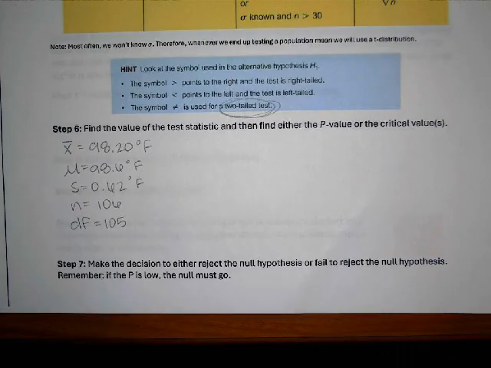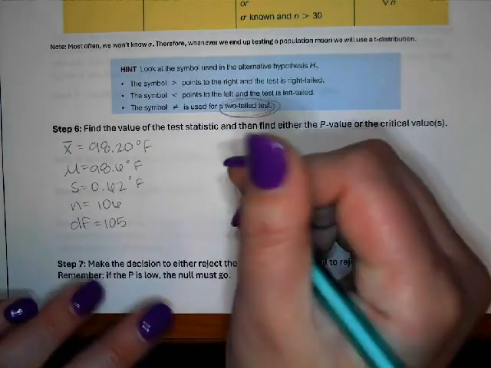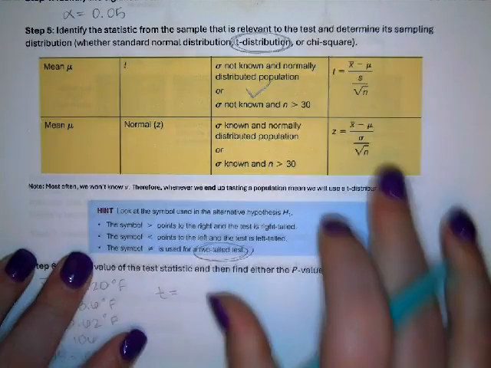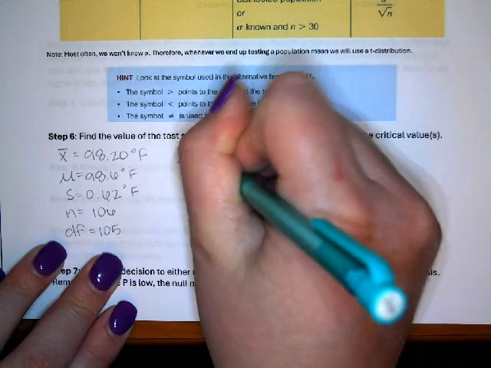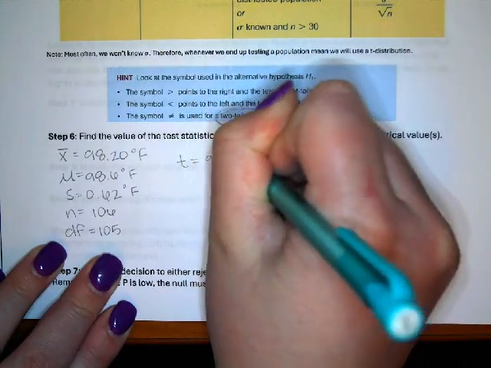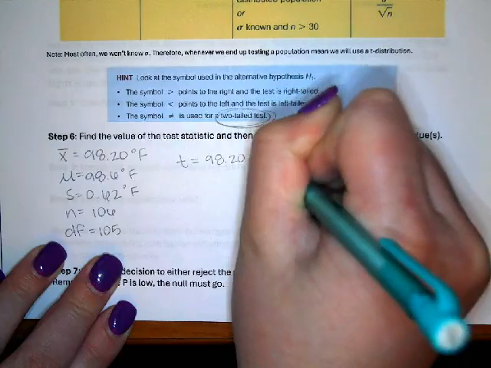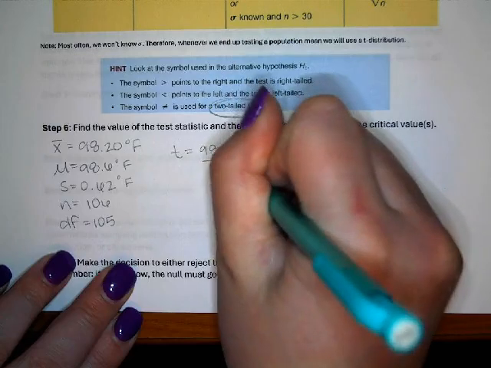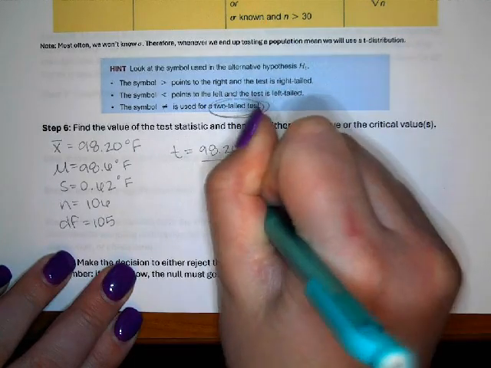So I'm going to go ahead and calculate my t value. I have x bar minus mu, 98.20 minus 98.6, divided by s over square root n, 0.62 over square root 106.